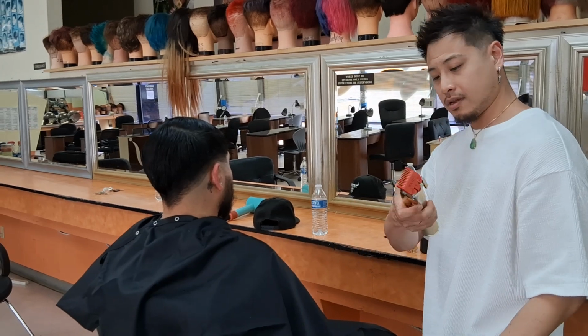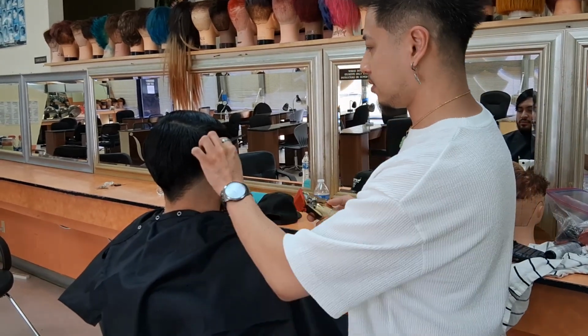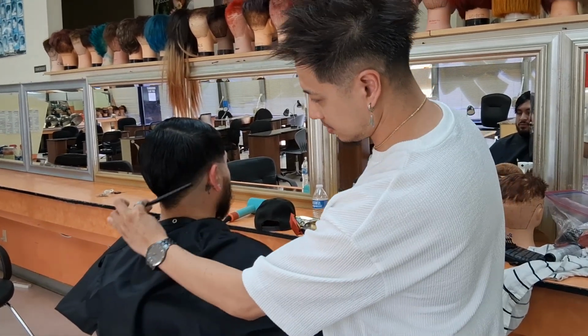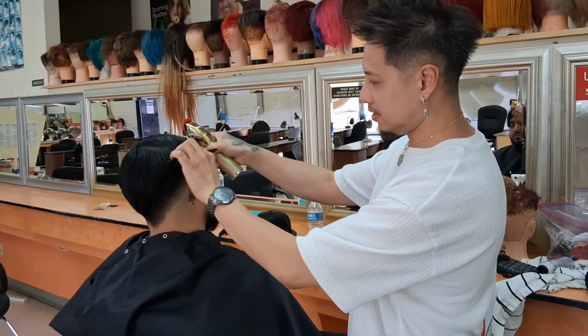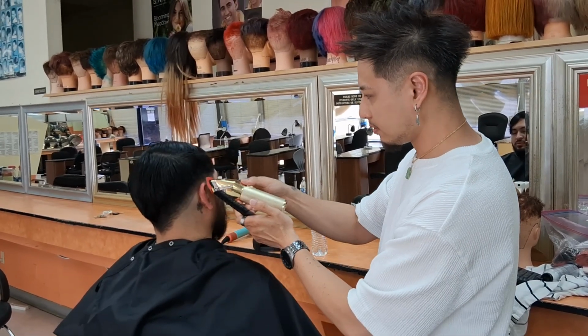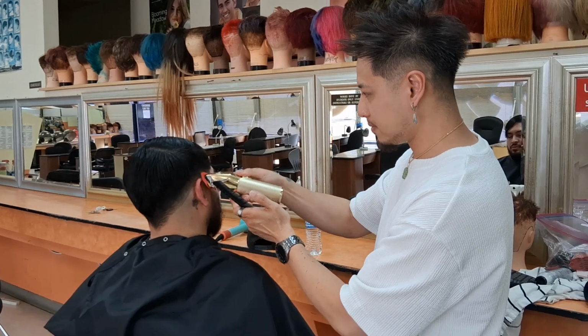I'm gonna go in and close the clipper all the way with the one guard. Now we're just going to attack all of the dark lines that we see and create that fade. We're just gonna tap it in.